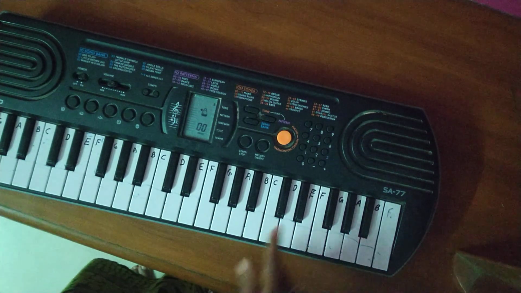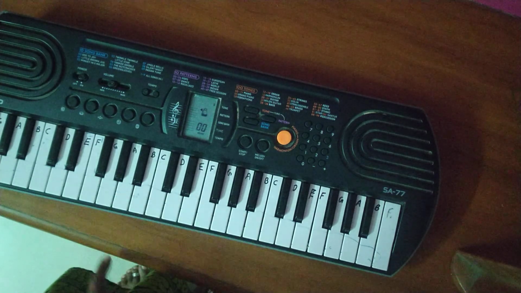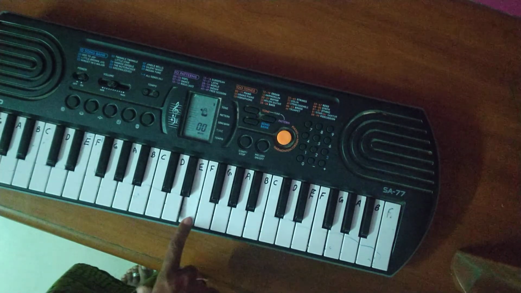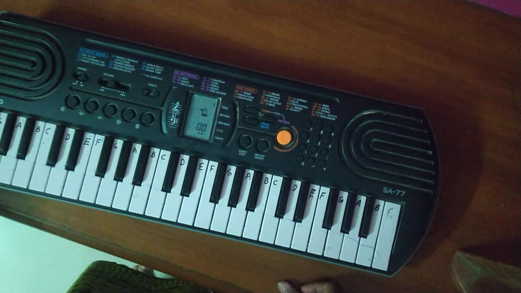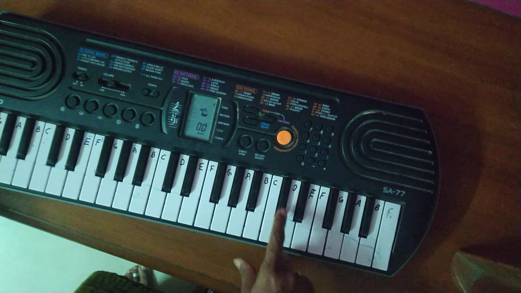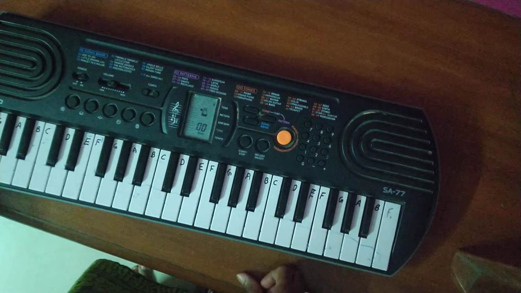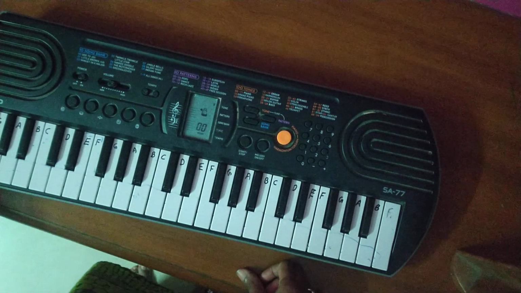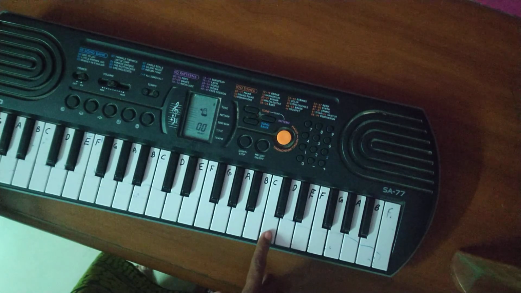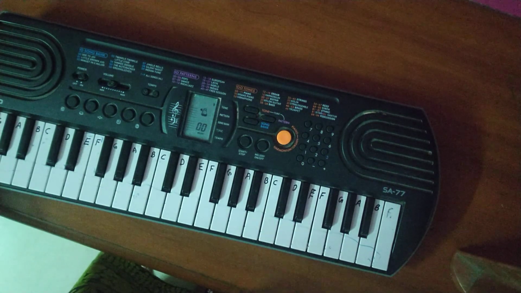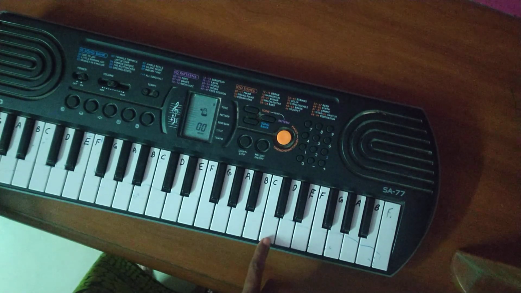Okay, so this particular key of different frequency, we call it a note. A note is a key or a sound of single frequency. Note. Okay. Now let us consider this key.